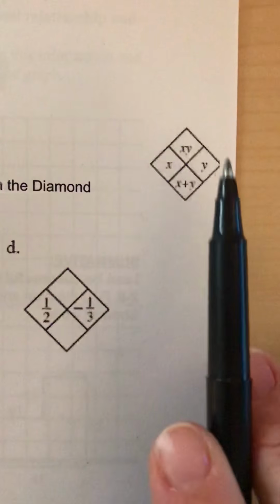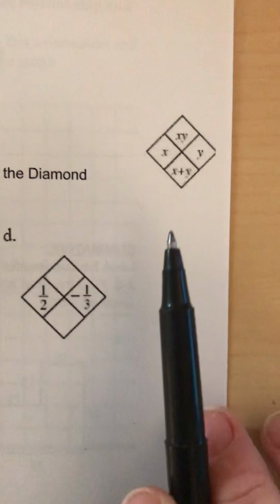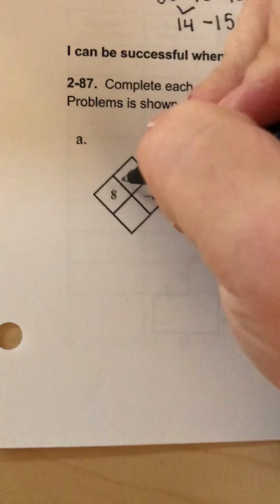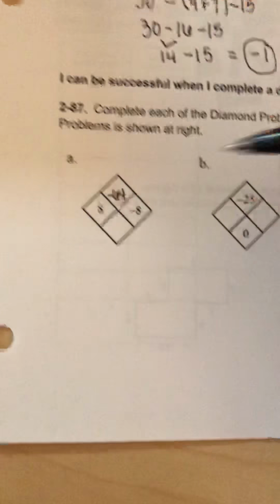All right, we've seen these before. The diamond problems where there are two numbers that multiply to get the top number, two numbers that add to get the bottom is the pattern. So this first one, 8 times -8 is -64. They're opposites of each other, so they add to 0.